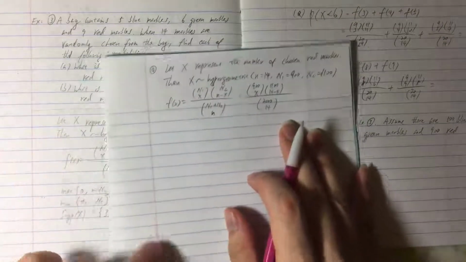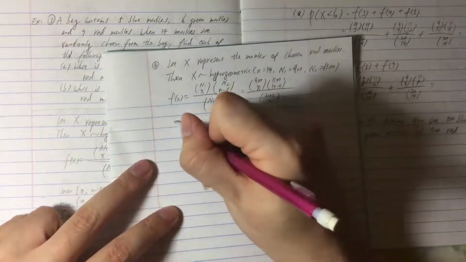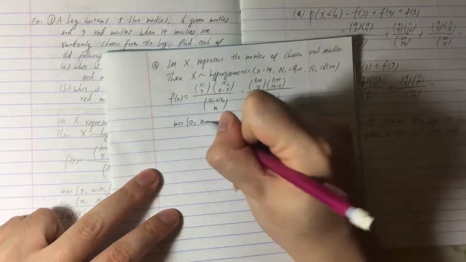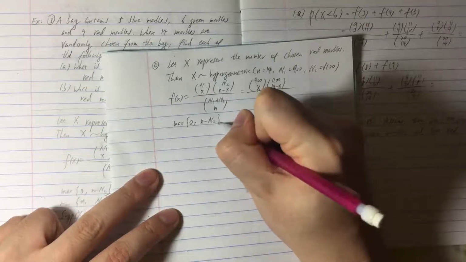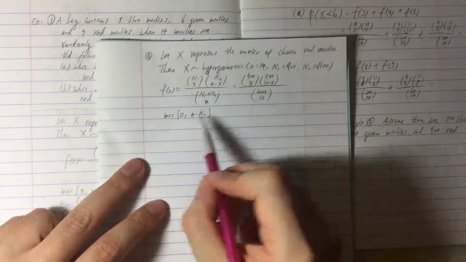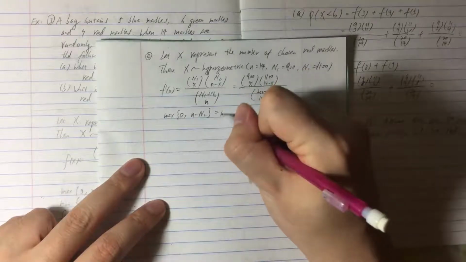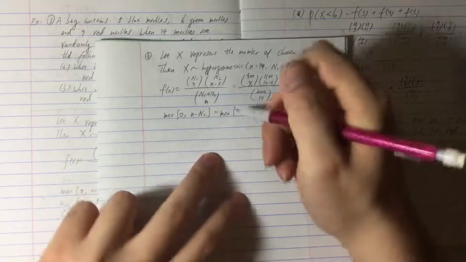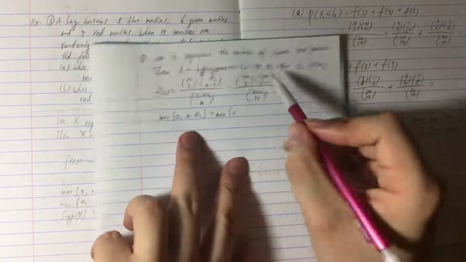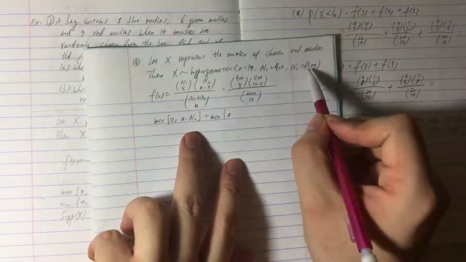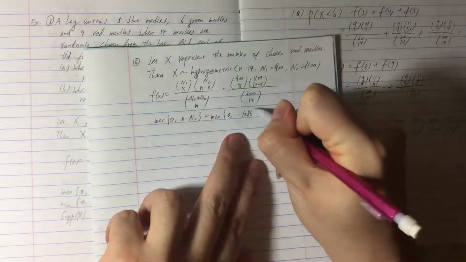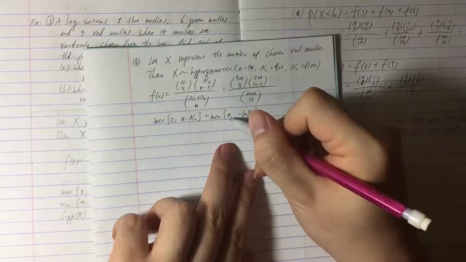Find the support. For the hypergeometric distribution, for support, first of all, find the maximum of 0 and N minus N2. N minus N2, 14 minus 1100, is negative 1086. So the maximum between these two numbers is 0.